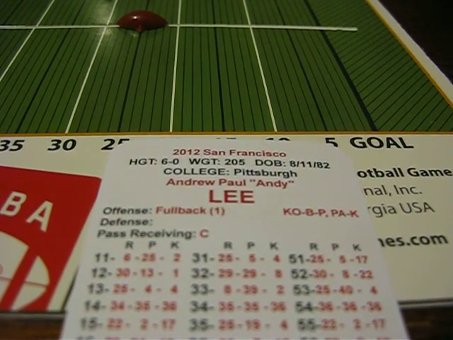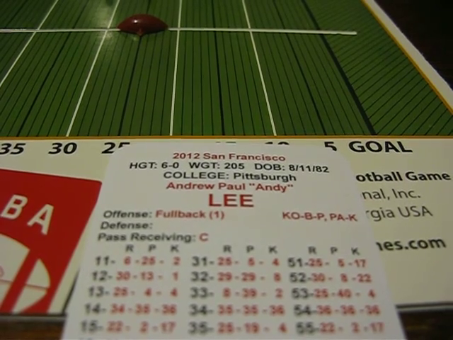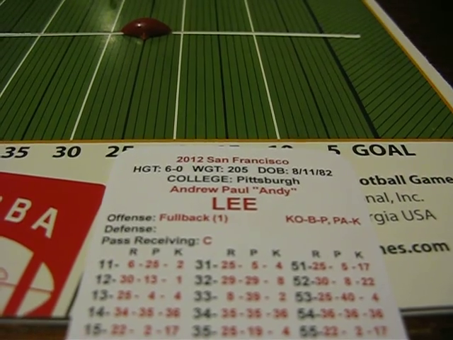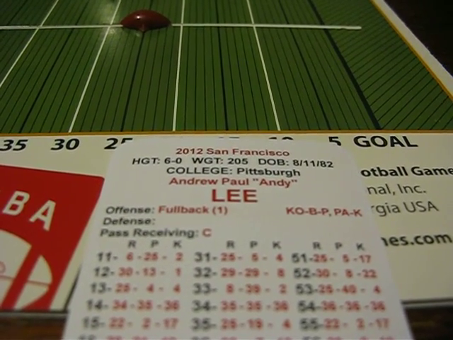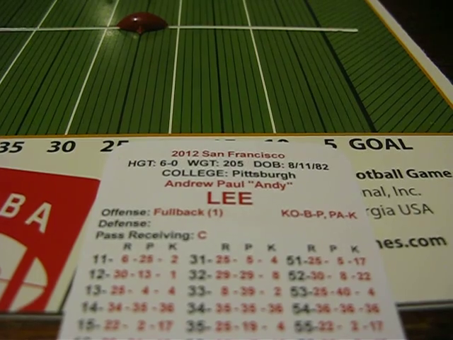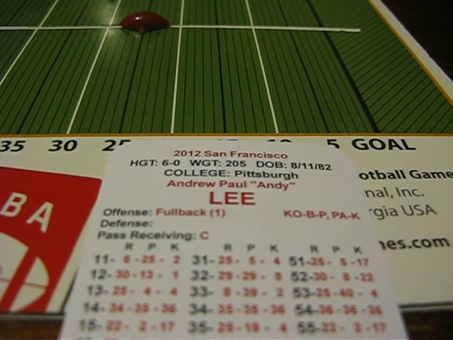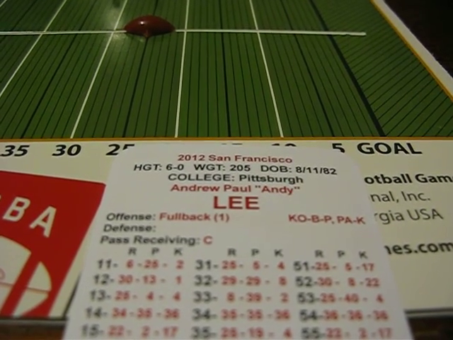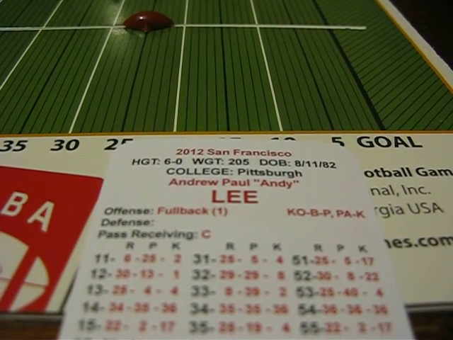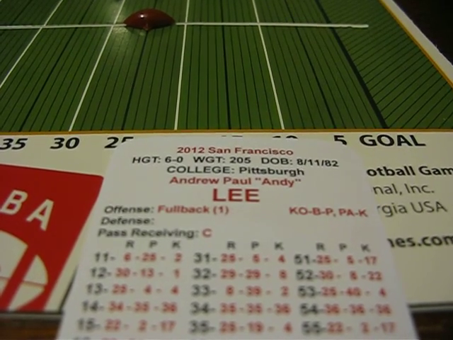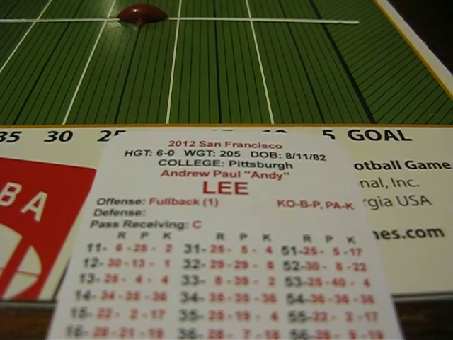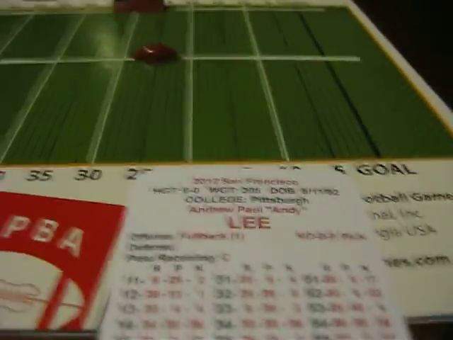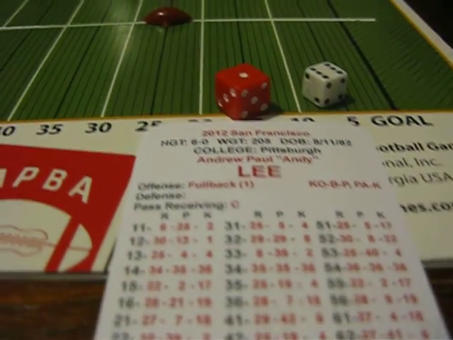If we look at the far right on the offensive line on his card, the P indicates punter, the A indicates he's the team's primary punter, the -K indicates the play is going to be read from the K column. Now, we also look before that, it says KO-B-P. Well, we already know if something happened to the team's primary kickoff specialist, Andy Lee would be the guy that we would insert to execute the kick. So this is a punt. Let's go ahead and do it right now.